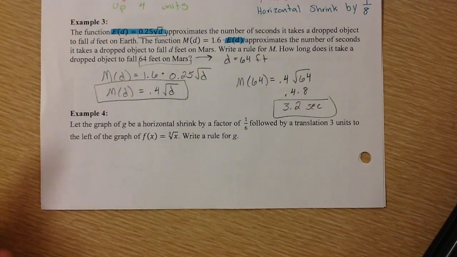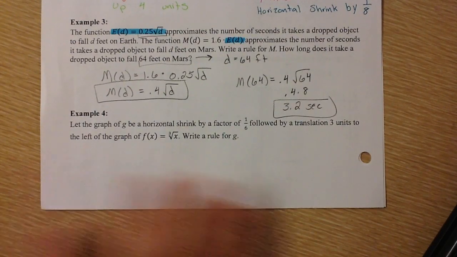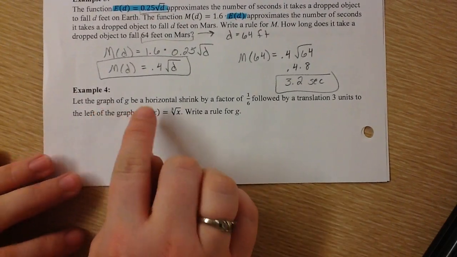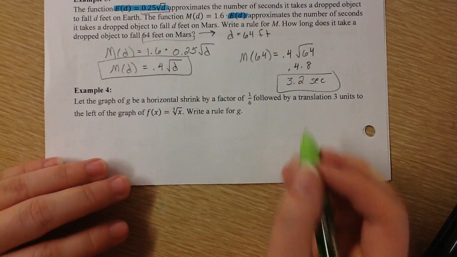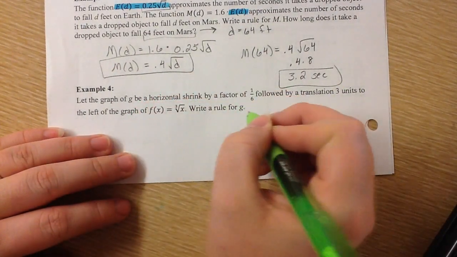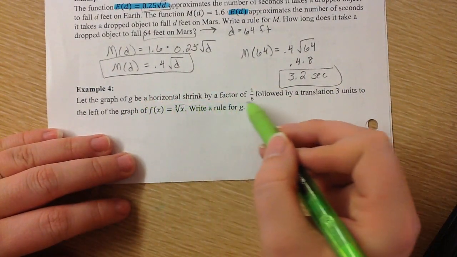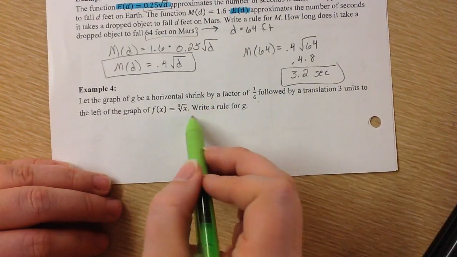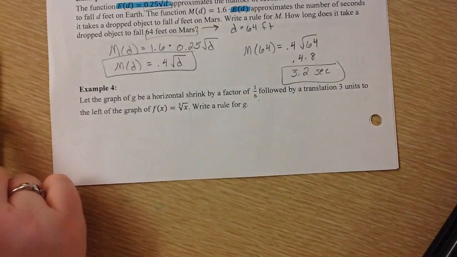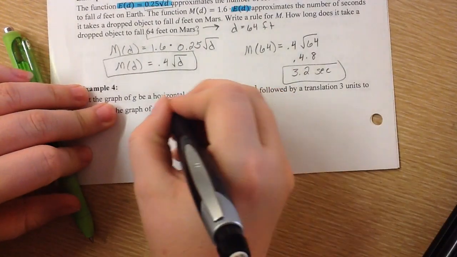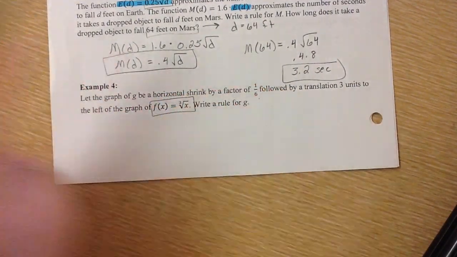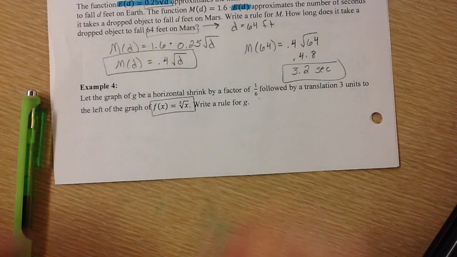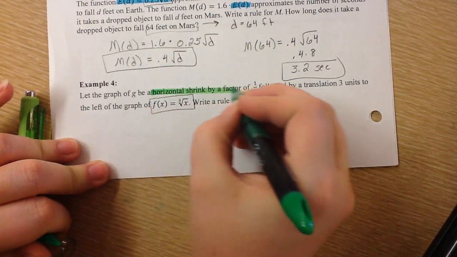All right. So next, example 4. And now we're writing rules again. So let the graph of g be a horizontal shrink by a factor of 1/6, followed by a translation 3 units to the left of this. So let's do this in pieces. So here's my parent right here. So the first thing I want to do with it is a horizontal shrink by a factor of 1/6.